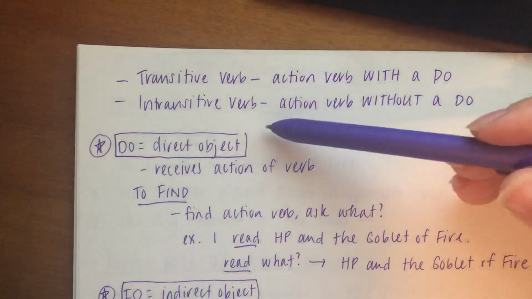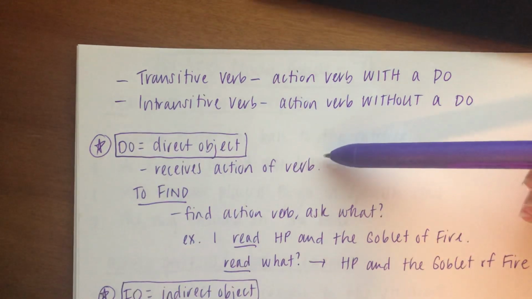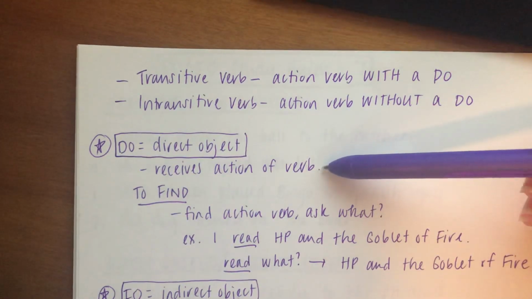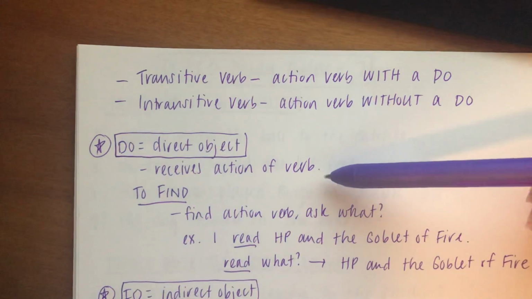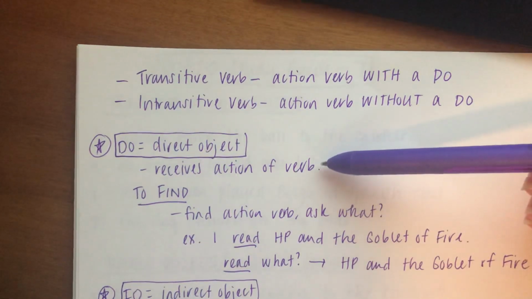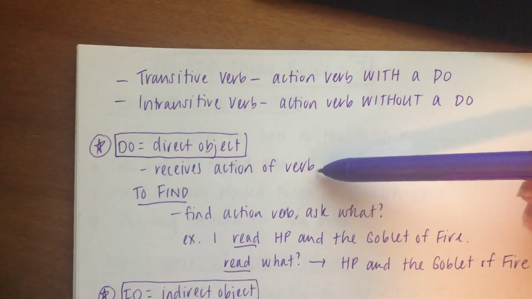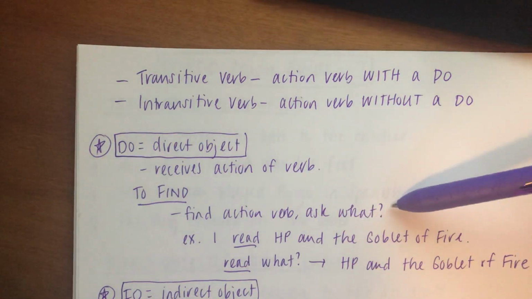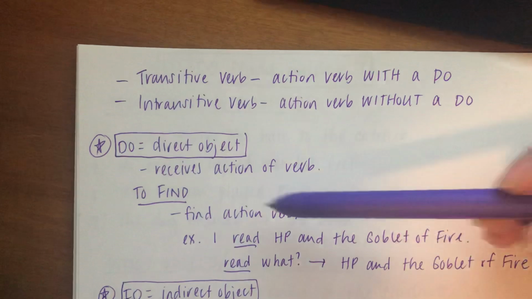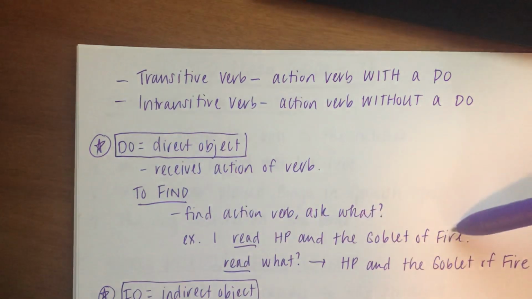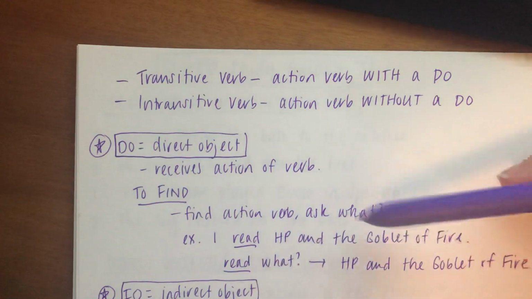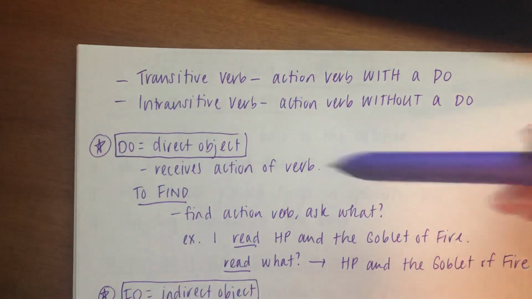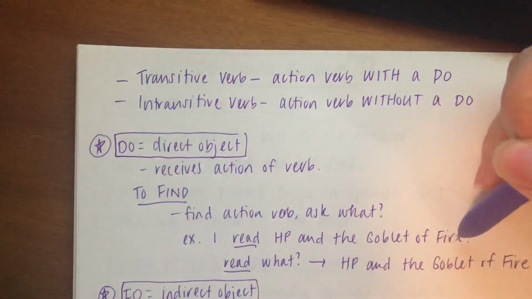Your direct object receives the action of the verb. I believe the definition I gave you was the recipient of the transitive verb. So what the heck does that mean? First, you have to find it. You find your action verb, and then you ask what. In my example, I read Harry Potter and the Goblet of Fire. Read is my action verb. Read what? Harry Potter and the Goblet of Fire. So Harry Potter and the Goblet of Fire becomes my direct object.